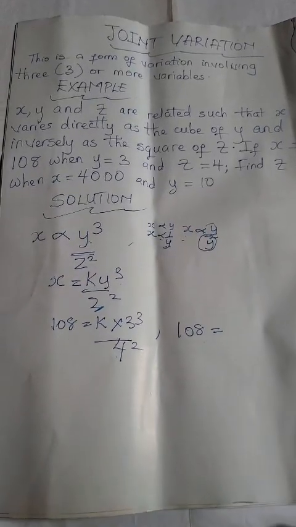So, joint variation. What is joint variation? Joint variation is a form of variation involving three or more variables. I don't know if you guys remember in our last lesson, in direct variation, it was only two variables we were dealing with. Same thing with inverse variation. It was two, but there was something a little different there: we introduced 1 over in the formula for inverse, but it was also two variables. But now, joint variation involves three variables or more. That means it can be 4, 5, 6, 7, any amount.